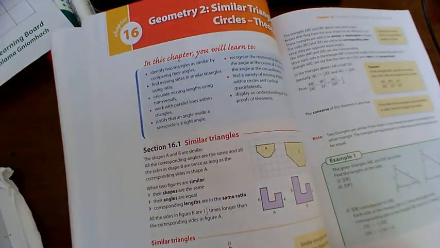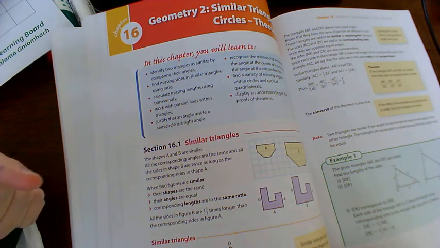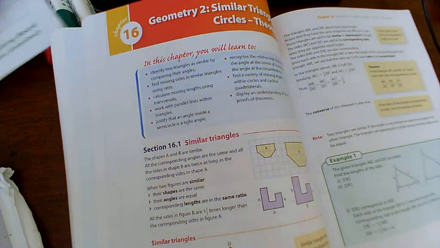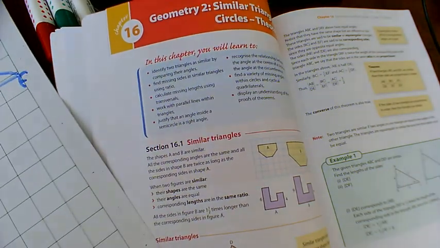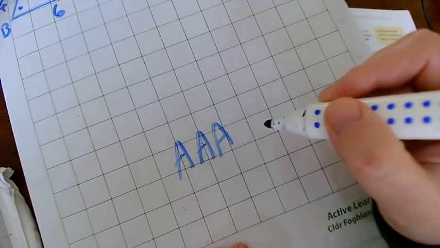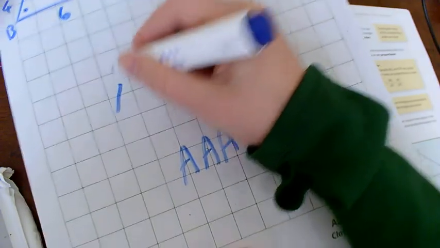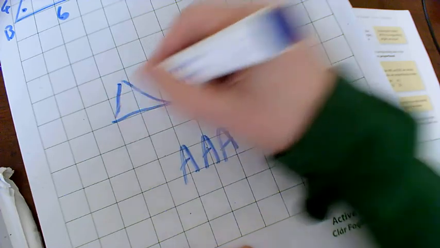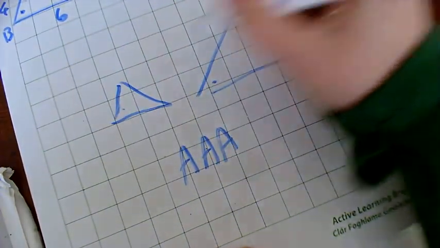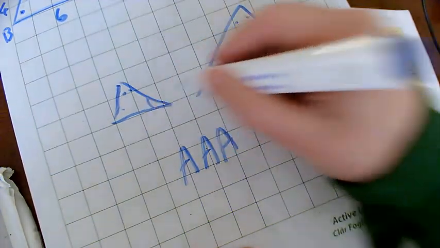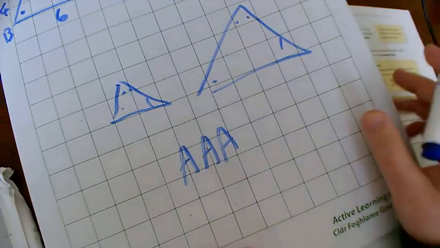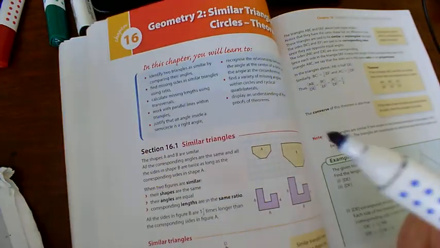Side, side, side; angle, side, angle; or right angle, hypotenuse, side. Those four. The one which we left out, which we discussed, was angle, angle, angle. Because you can have a triangle and a bigger triangle, and all the angles can be the same, but they're not the same triangle. So they're not necessarily congruent if all their angles are the same, but they are similar.